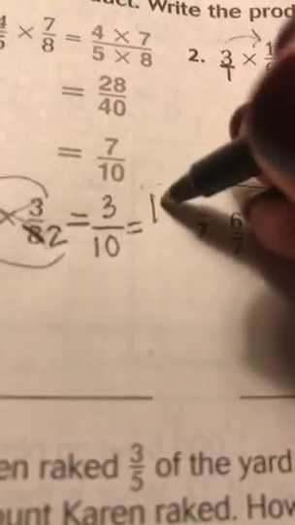Again, like I talked about before, if you didn't realize that these two could be reduced right away, you would do 4 times 3 and you would have gotten 12. And then you would have done 5 times 8, which would have given you 40. And then you would divide both by 4. So 12 divided by 4 is 3, 40 divided by 4 is 10. This saved you time, but does take a little thought.